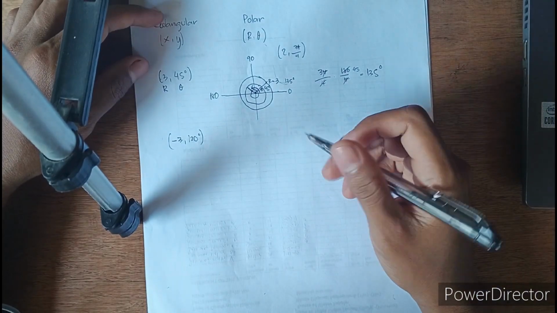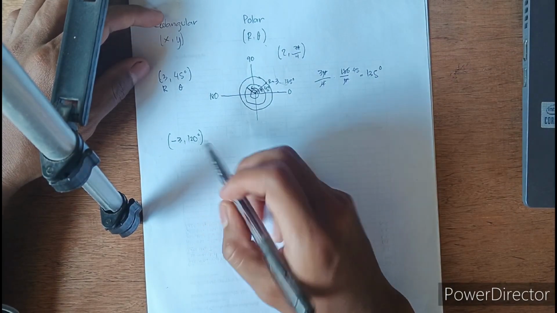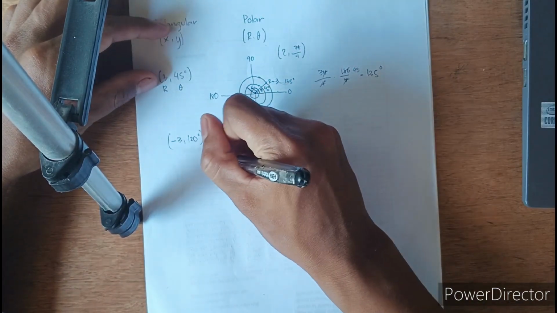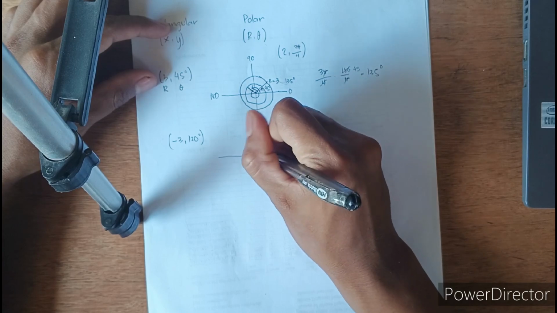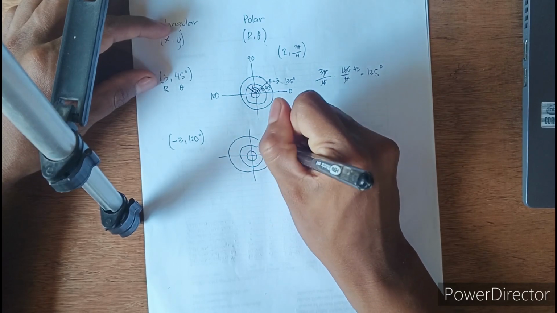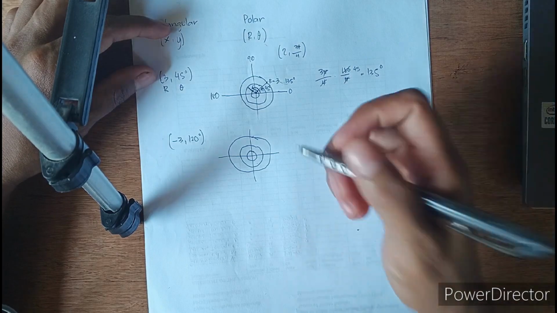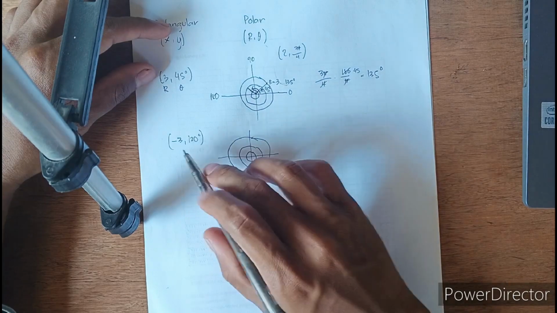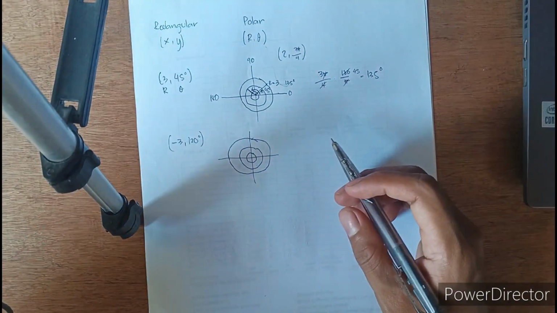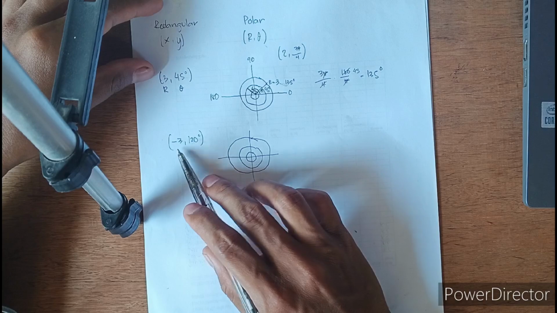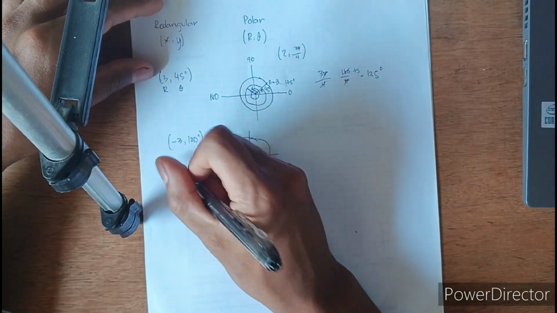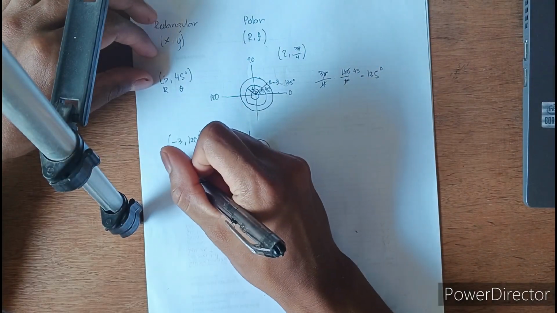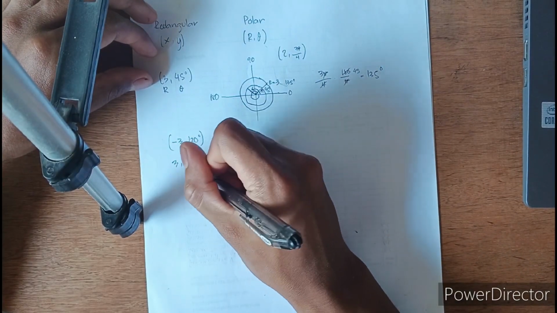We have here another example of negative 3 comma 120 degrees. So let's draw a graph of 3 circles. Before we graph these coordinates, let's plot first the 3 comma 120.